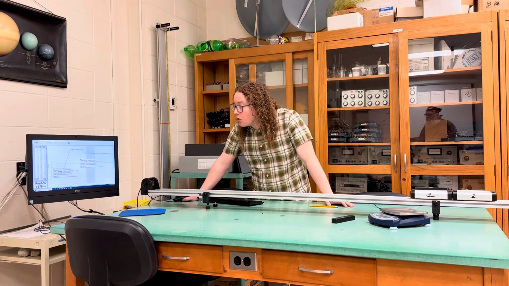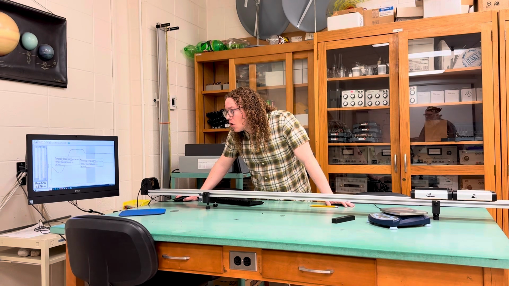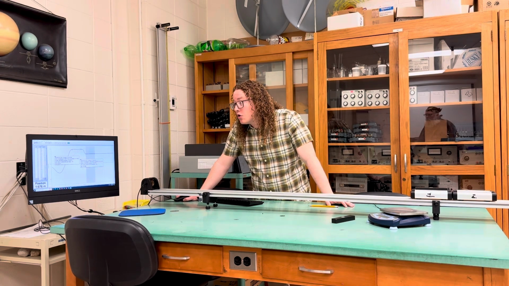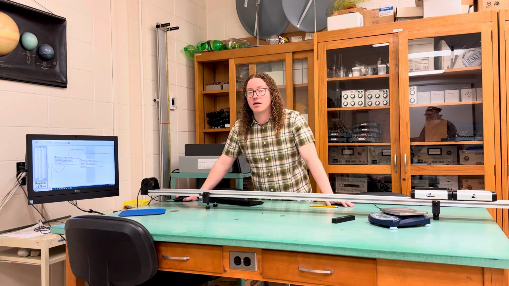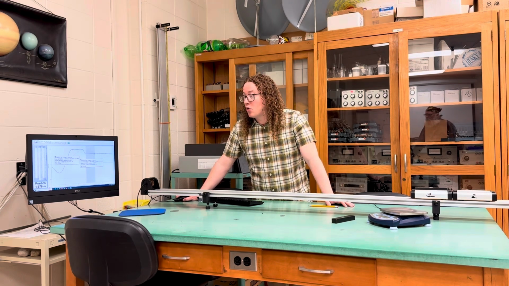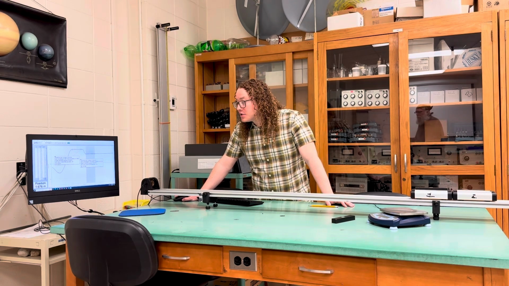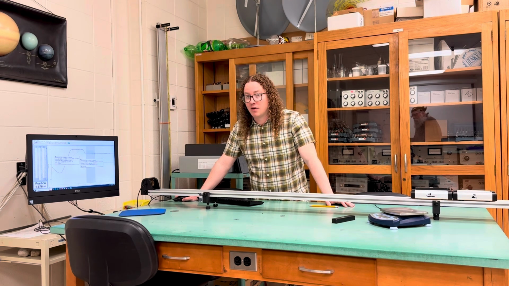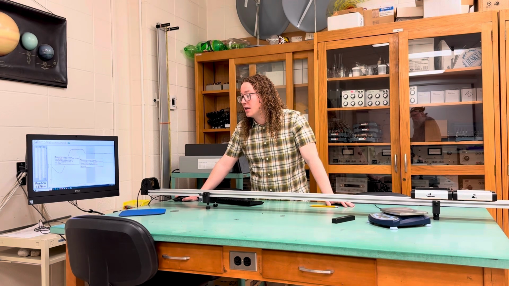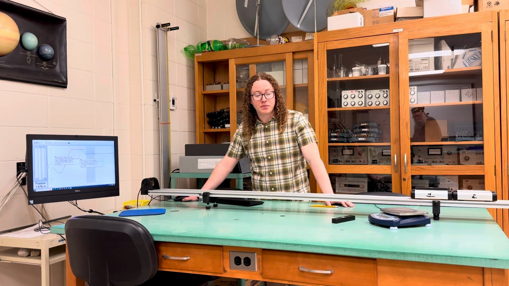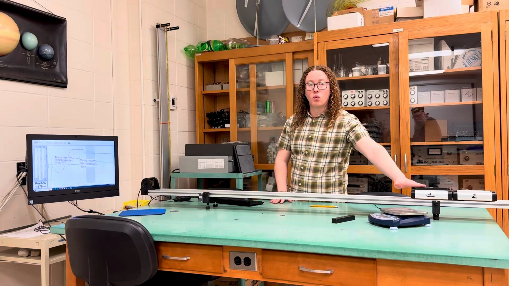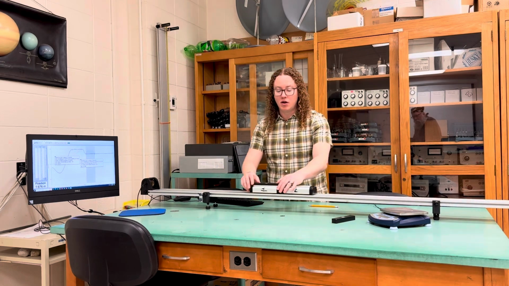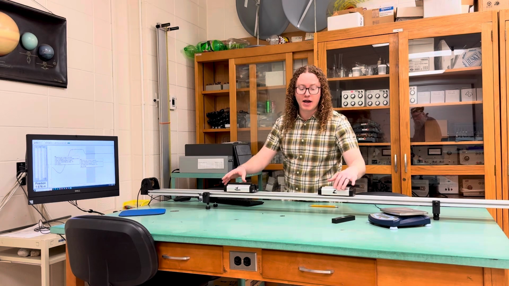For trial number 4, our initial velocity will be 0.4878 meters per second. And the final velocity for trial number 4 is 0.3278 meters per second. We've now done 2 trials with 1 additional bar on cart 1. We're ready to enter our final 2 trials.